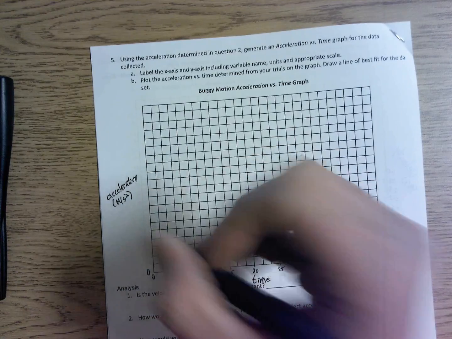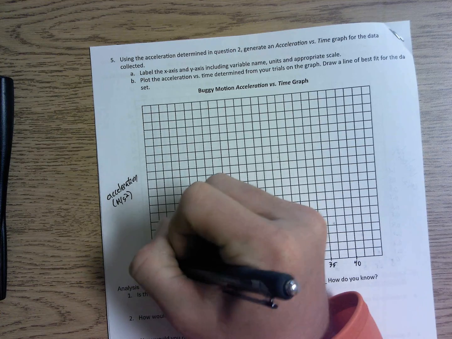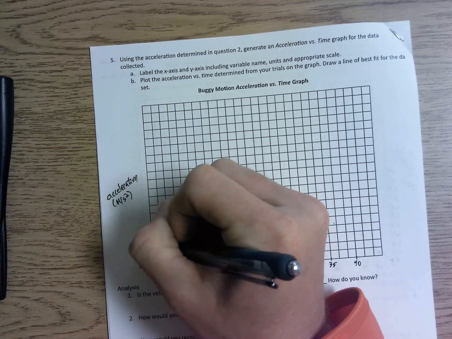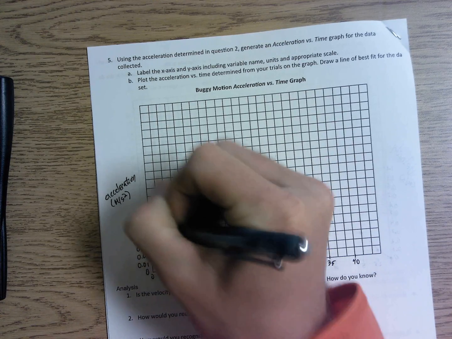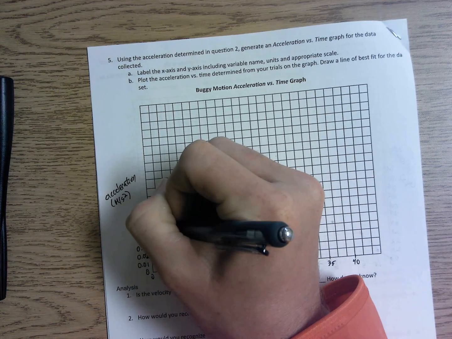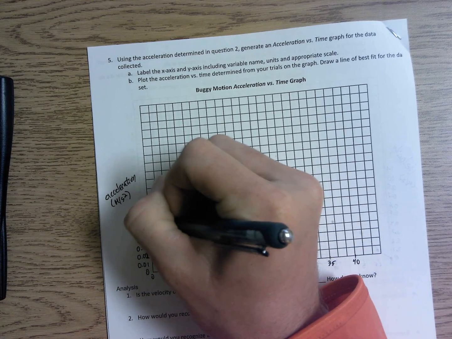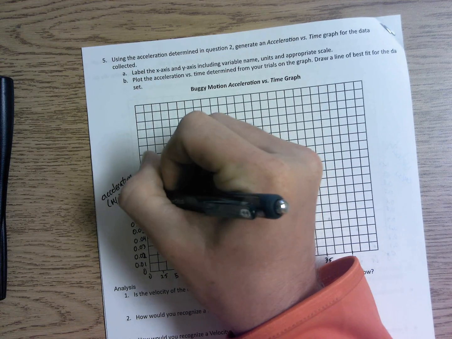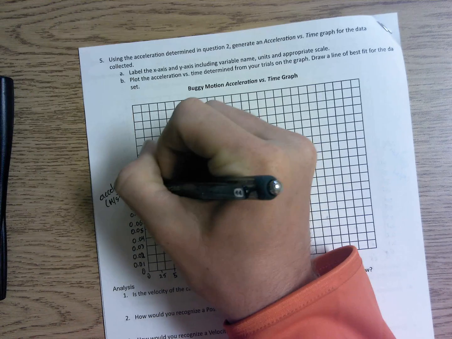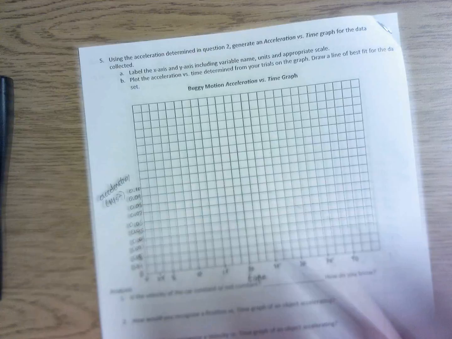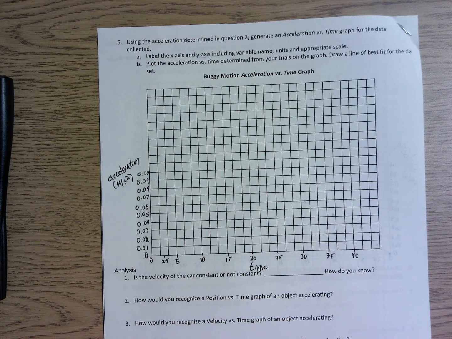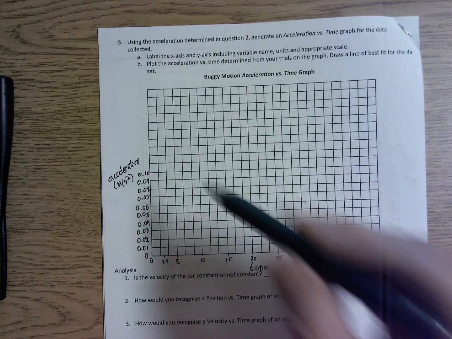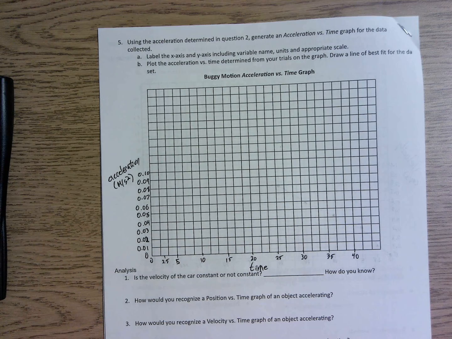0.08. So I'll go 0.01, 0.02, 0.09, 0.10. Okay. More or less right there. I don't know if it's ever going to go above 0.1 meter per second squared. If it does, I would just continue that up. I left room for it.